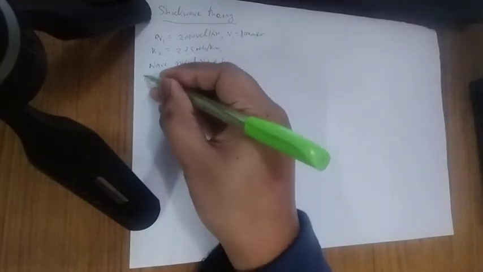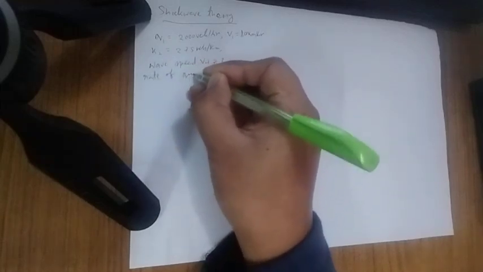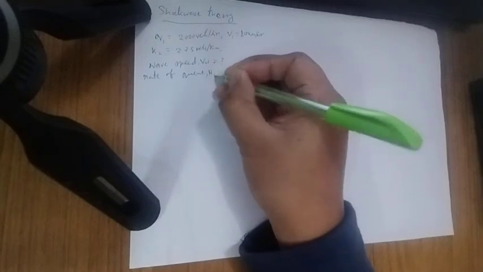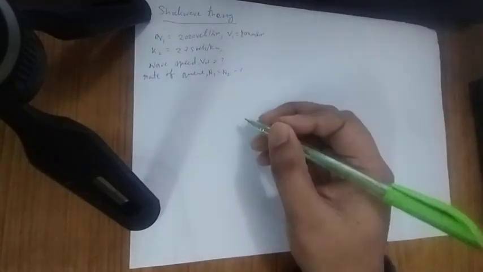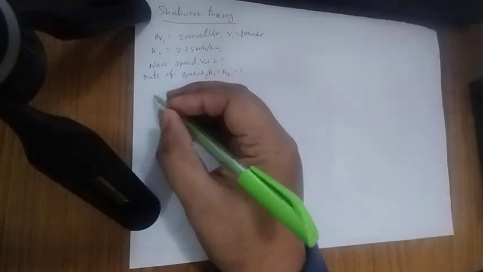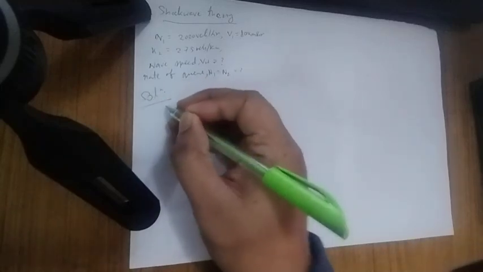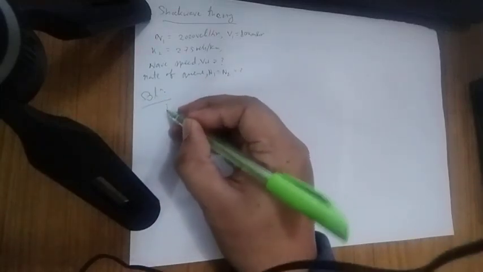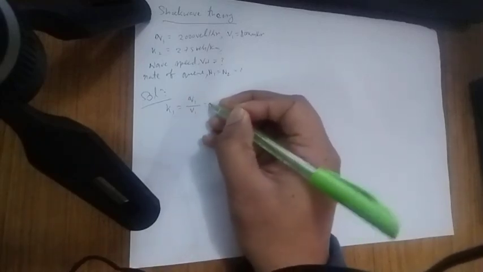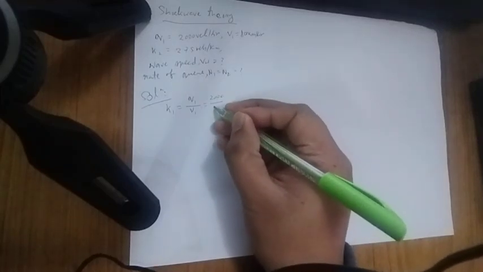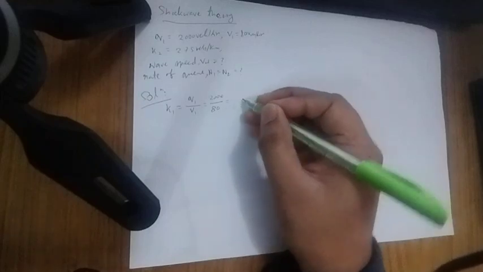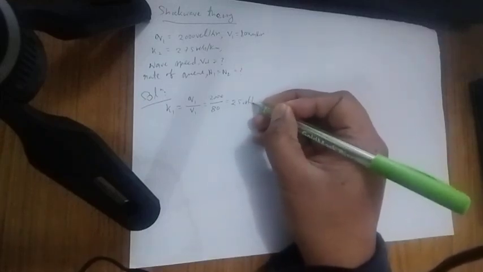rate of Q growth per hour, that will be either N1 or N2. We have to calculate. So first of all, to calculate the shock wave speed, we have to calculate the upstream density. The upstream density K1 will be, we know that density is the flow divided by speed. Our flow is 2000 and speed is 80 kilometers per hour. So 2000 divided by 80 will give us 25 vehicles per kilometer.